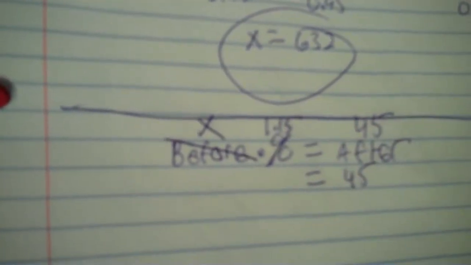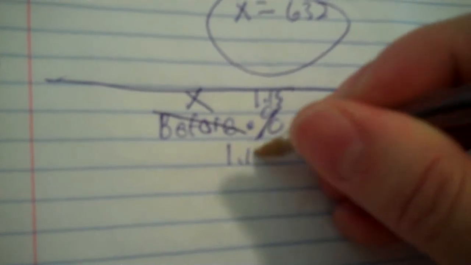And then after, I had $45, okay? So we have 45 over here. Over here, X times 1.15, you rewrite that as 1.15X, okay? And then you divide by 1.15.